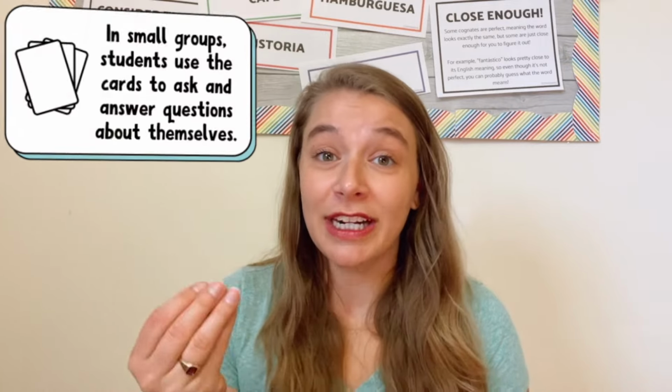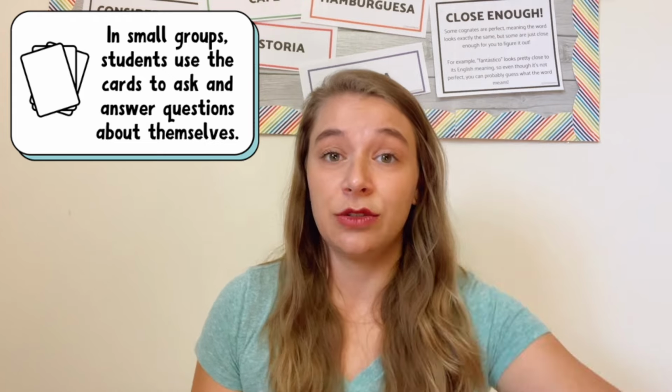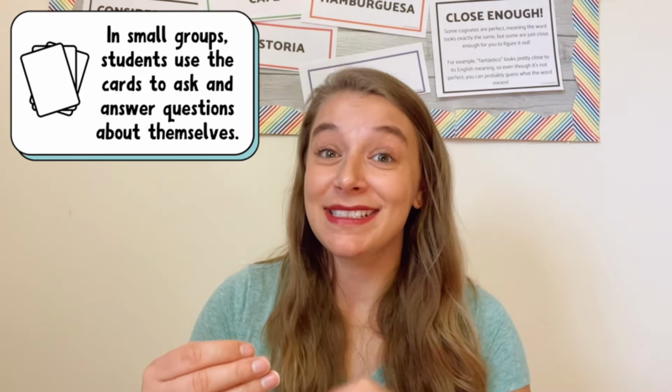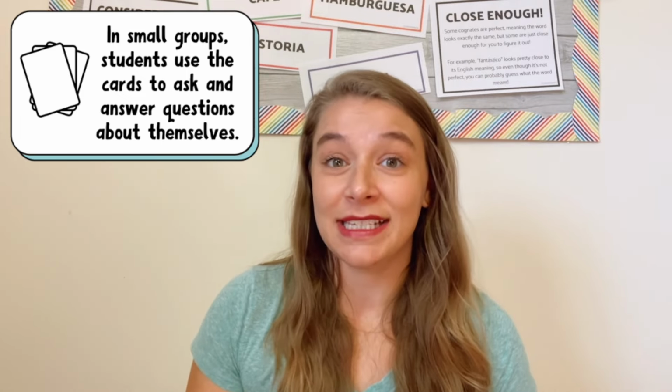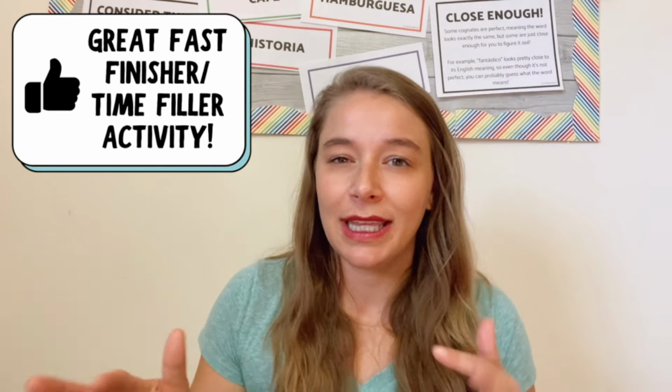They will draw a card, they'll read the question, and you can either have one student answer the question and then the next student draws and answers a different question, or you can do it so a student draws, asks, answers, and everybody takes a turn answering. Either way works. Those are my favorite time filler, fast finisher option, especially in the first month of school where they're still getting back into things.